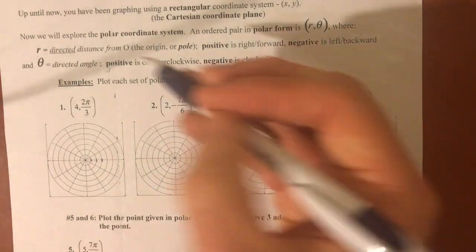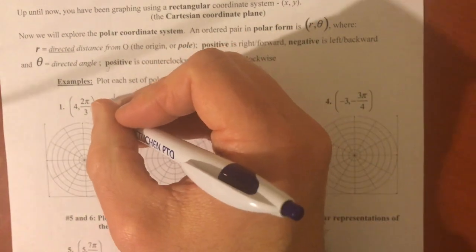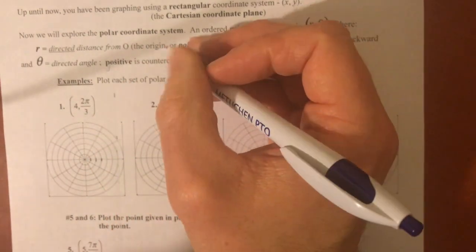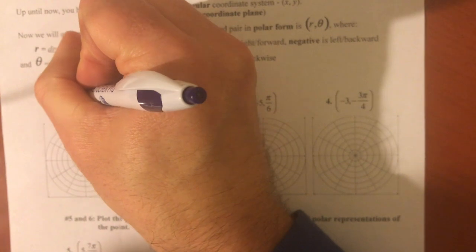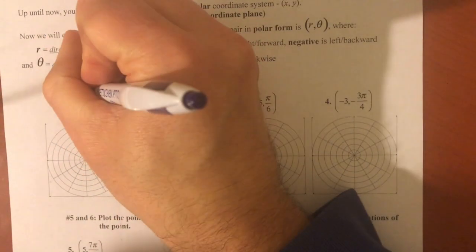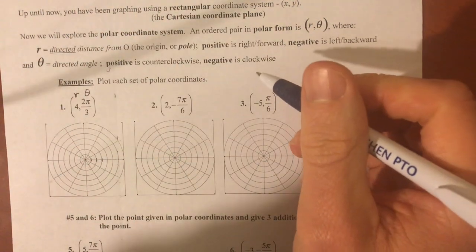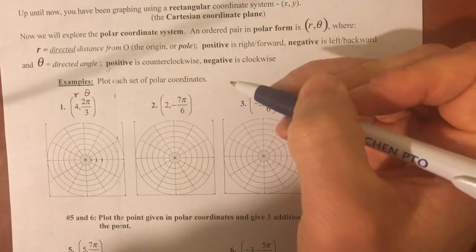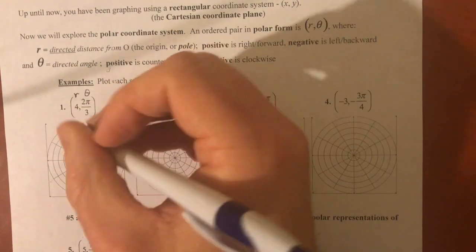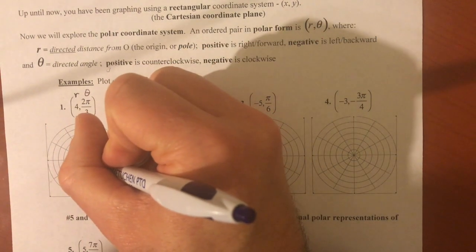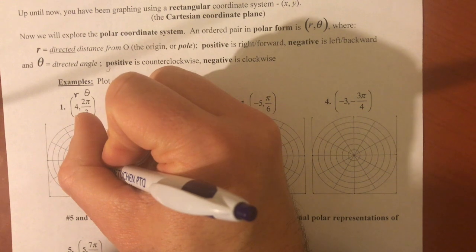So plotting a point on the polar plane, the first coordinate always represents your r, or your modulus. The second coordinate represents your theta, or your angle. And so 4 comma 2 pi over 3, you can think of it as doing the radius portion first, if you like.